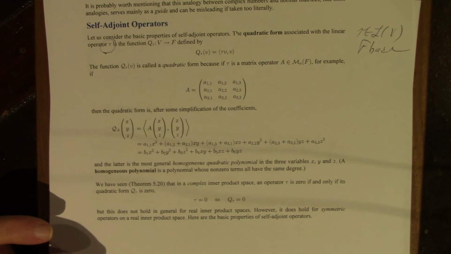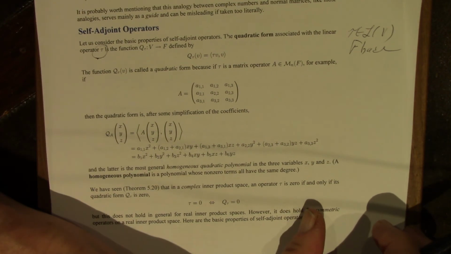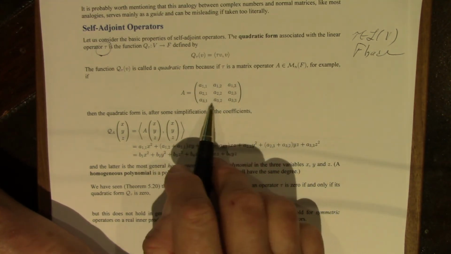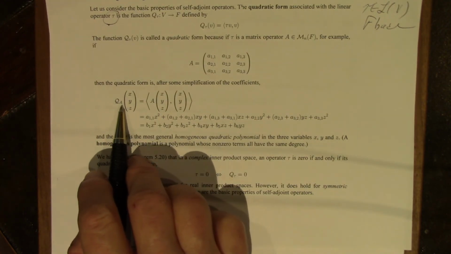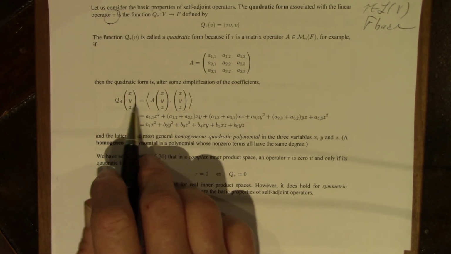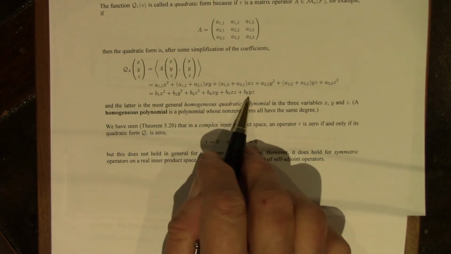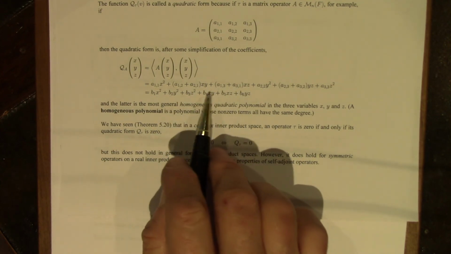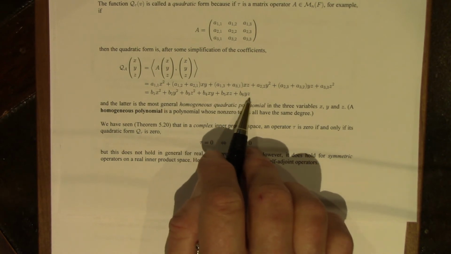There's a reason this function is called a quadratic form. And it is because if we have a square matrix, say for example a 3 by 3, this is an arbitrary 3 by 3 matrix. And we work out the quadratic form applied to an arbitrary vector x, y, z. There's some algebra to be done, simplify the coefficients, and we get this expression: b1x squared plus b2y squared plus b3z squared plus b4xy plus b5xz plus b6yz.